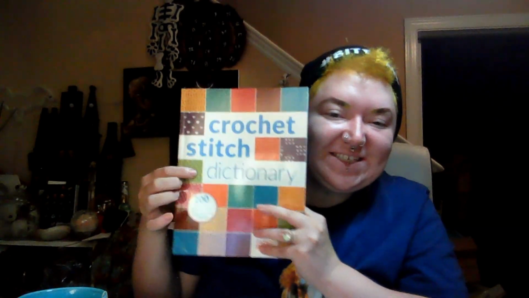So today I'm gonna go through my crochet stitch dictionary. I'm going to have Chat GPT pick the stitch that I do, and we're gonna find a project to do with it. So it should be pretty fun. There are a lot of cool looking stitches here, so I'm really excited to try this.